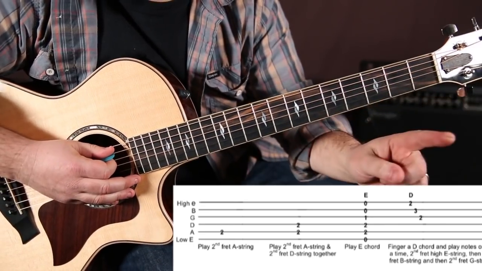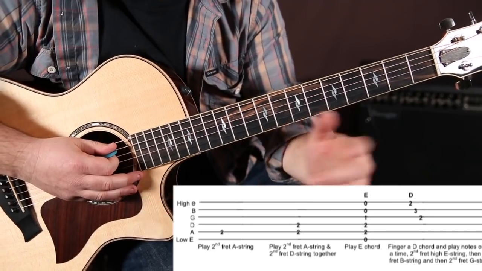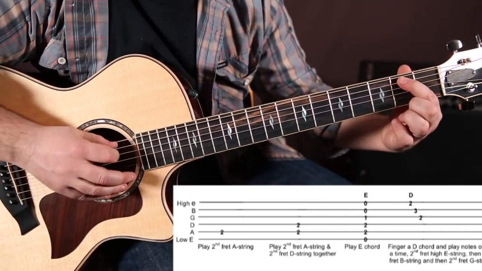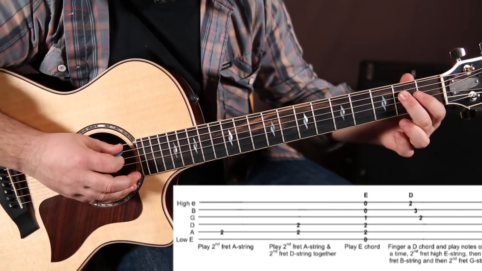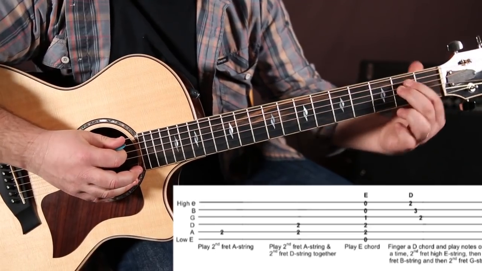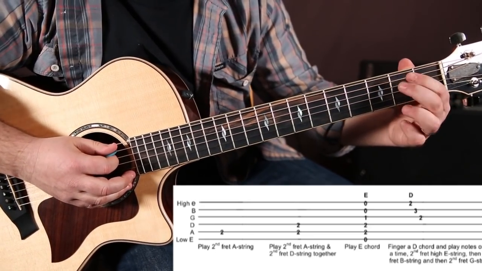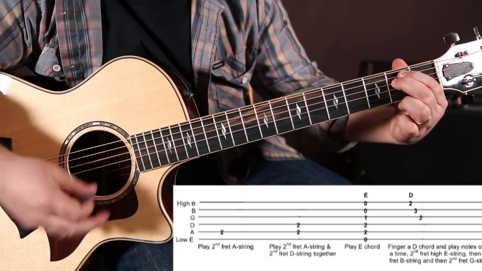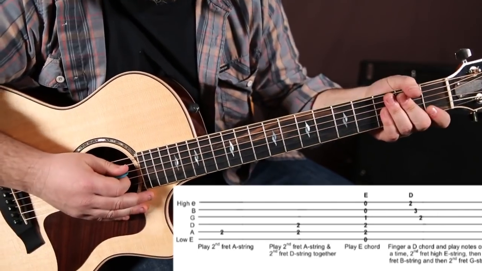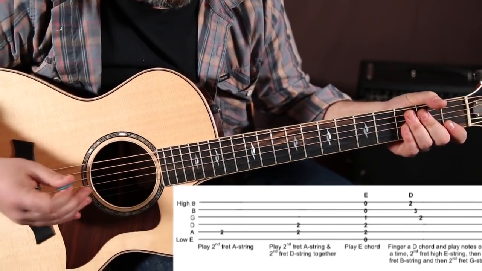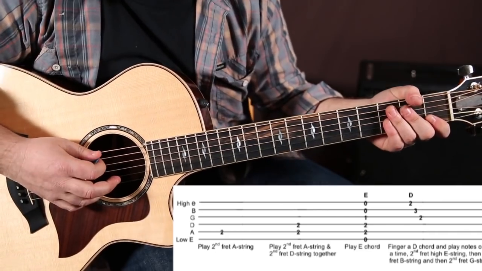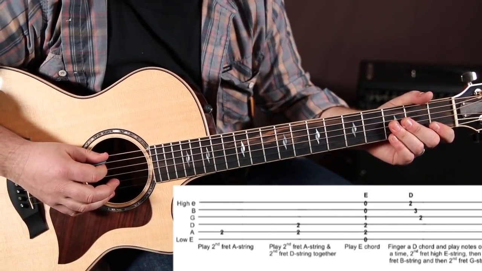Now, if it was 2, then 2, where they were next to each other, it would be that note, then that note. But the fact that they're stacked in the tab means they're played at the same time. Okay? Now look at this next thing. Look at 0. Now 0 is actually a note. 0 means the open string.